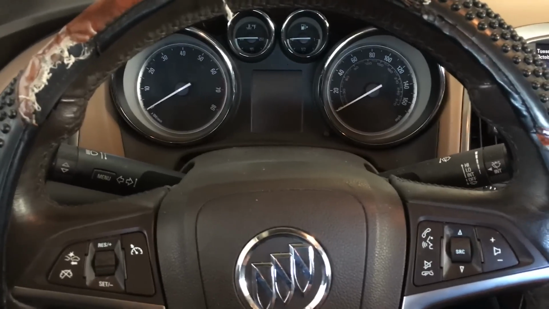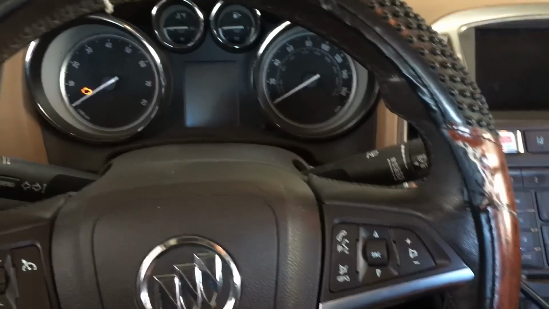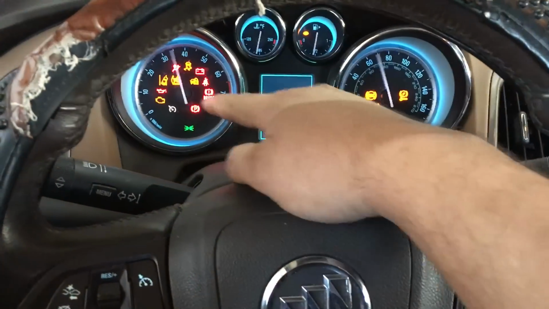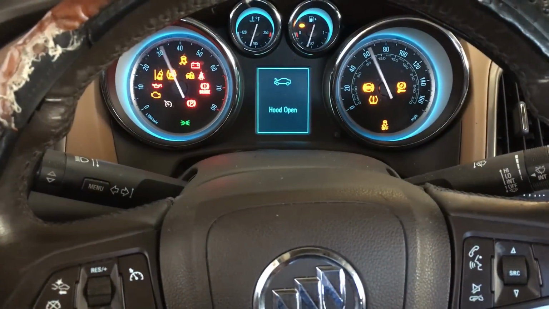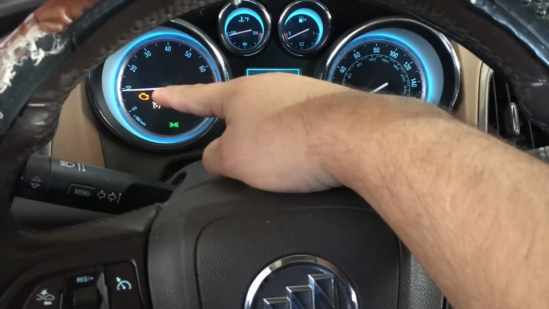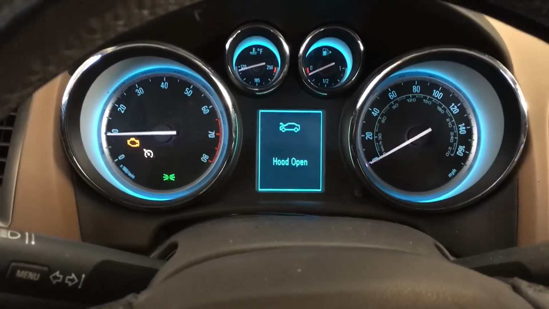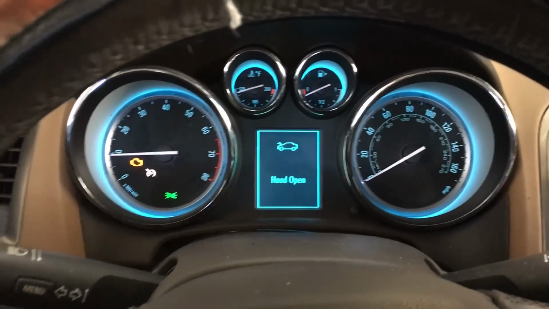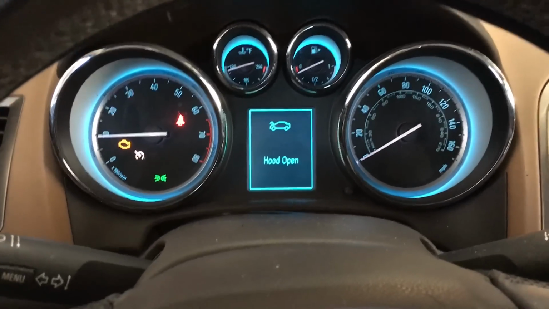All right guys, so we're inside the vehicle. I'm gonna go ahead and start it up. As you can see, the check engine light is illuminated. Wait till all the other lights go off. You'll see we have the check engine light on. And right now the engine seems to be idling fine. So far there aren't any issues.